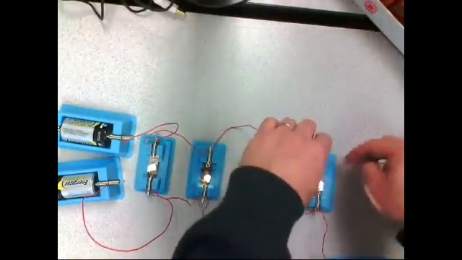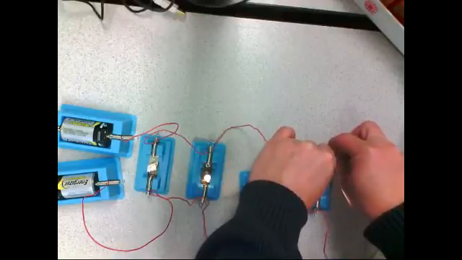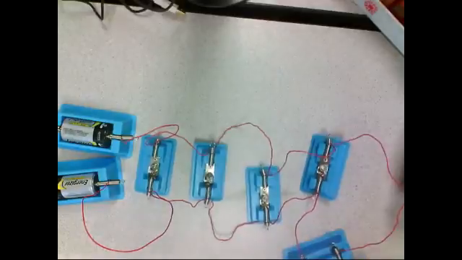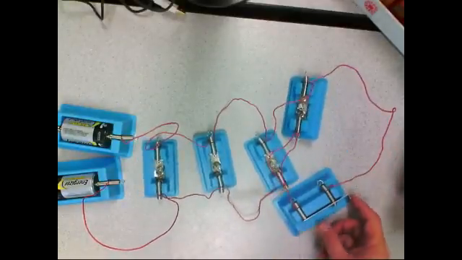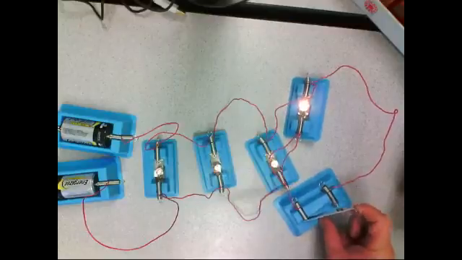Okay. When I add the last wire here, you discover when the switch is closed, the light bulbs are off. When I open the switch, the light bulbs turn on.